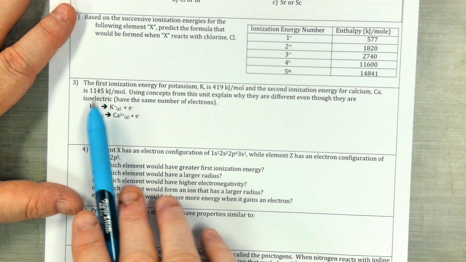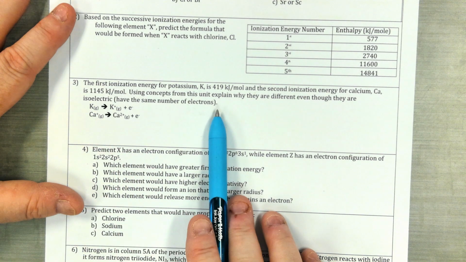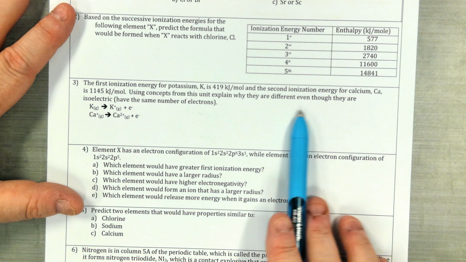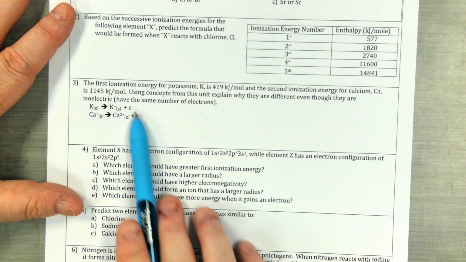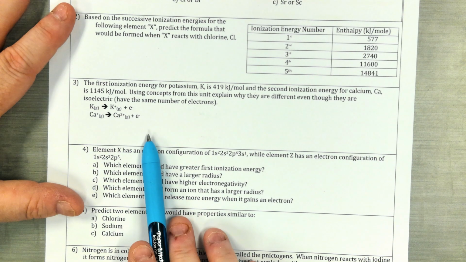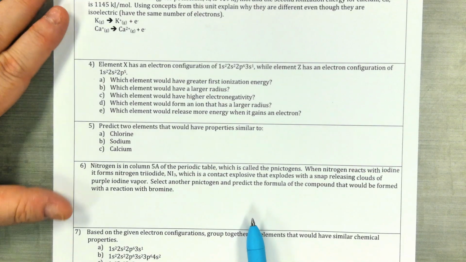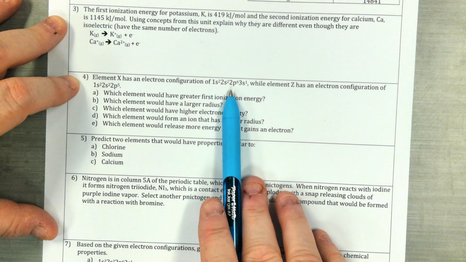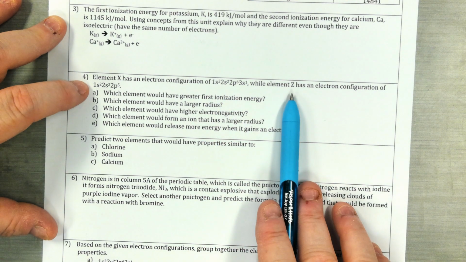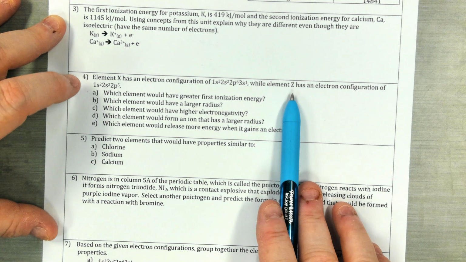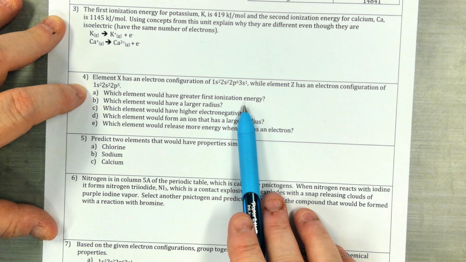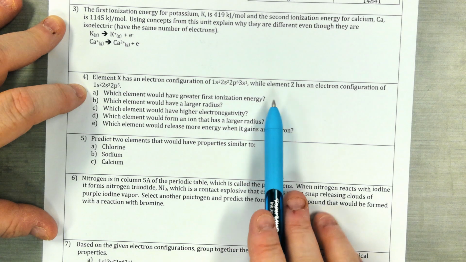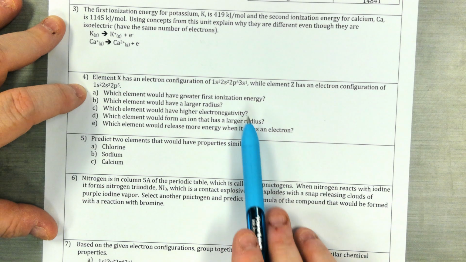Calcium loses 2 electrons and becomes positive 2. So based on the energies, using those concepts, explain why they're different, even though they're isoelectronic, they have the same number of electrons that are lost. Okay. Number 4, element X has this electron configuration, where Z has this electron configuration. Based on that, which one would have the greater first ionization energy? So you're just putting X and Z for all of these.